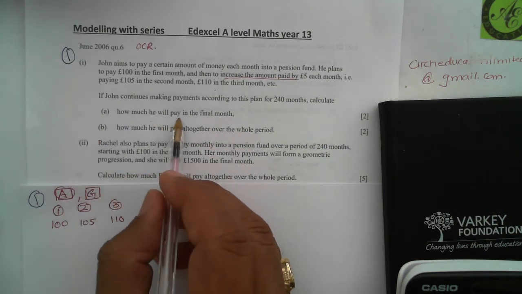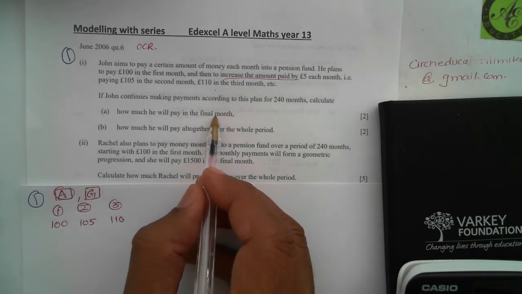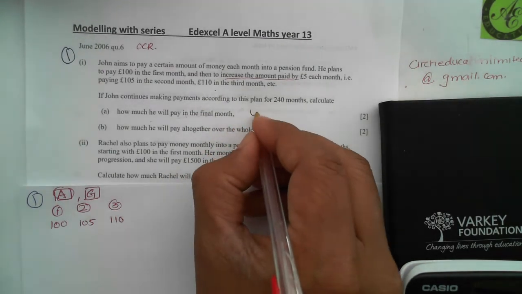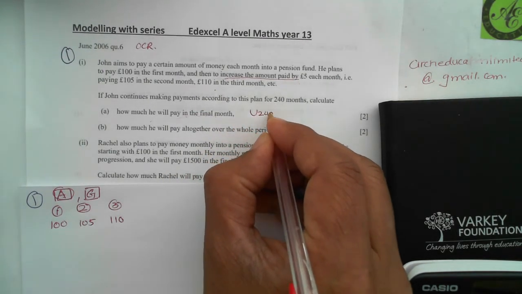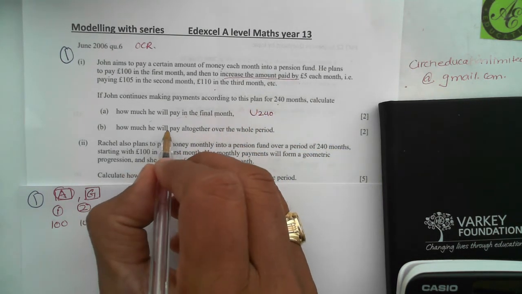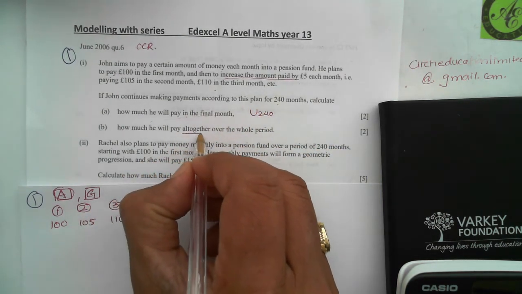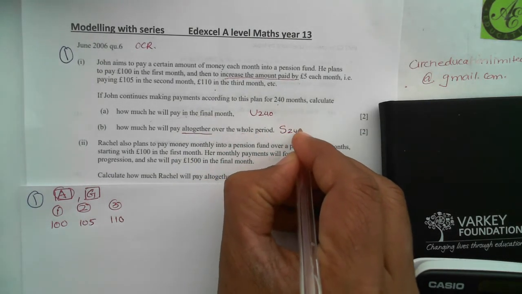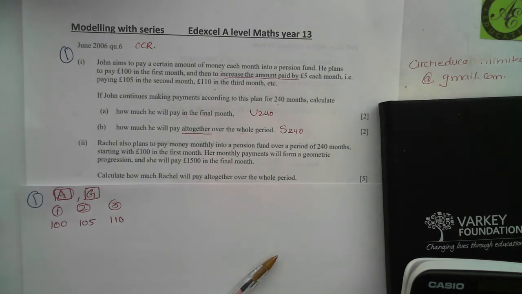How much will he pay in the final month, which is the 240th? So you're going to find U240, the term, because this is that particular term they want. And how much will he pay altogether over the whole period? This is the sum of 240. I'm not doing this work for you, just work it out yourself.